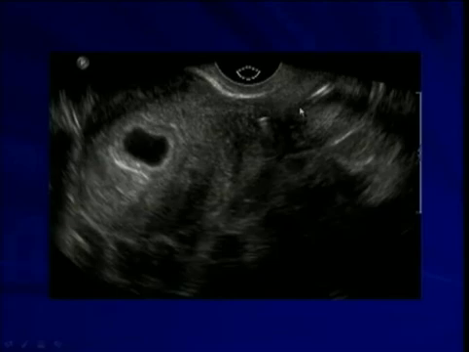Here, another example of an IUD. The long stem is in the cervical canal, and the short stem is perpendicular to it, coming out at us, embedded in the lower uterine segment in the presence of an intrauterine pregnancy which progressed normally.